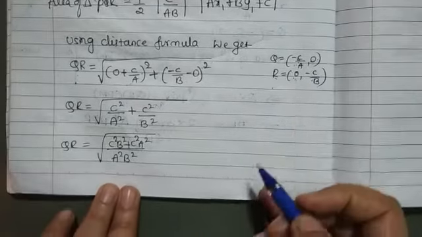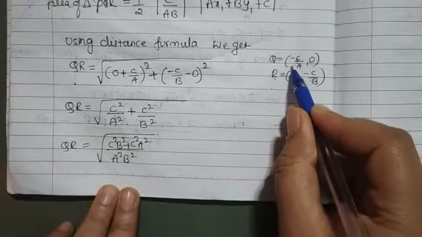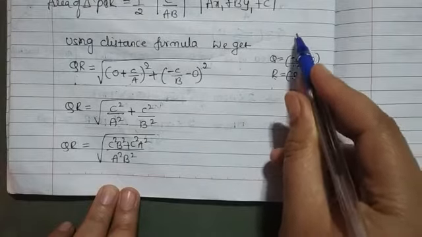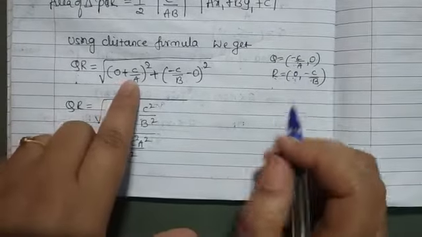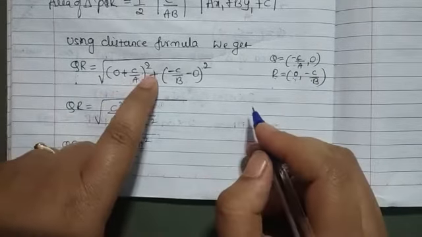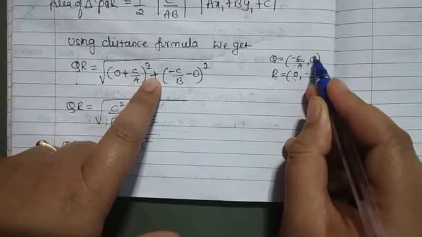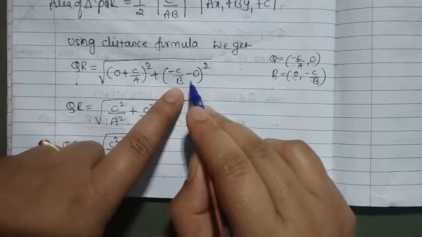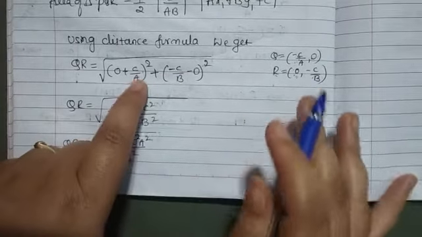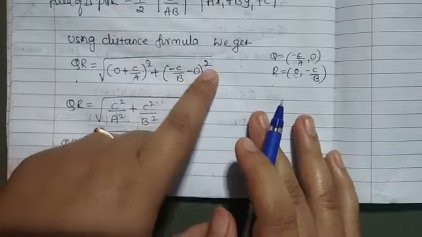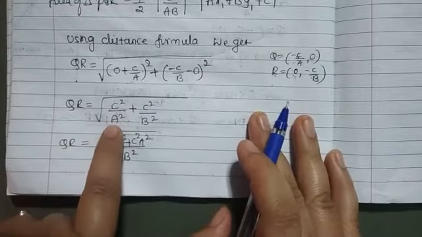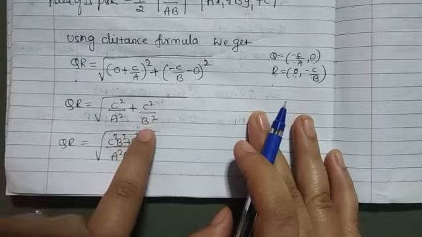So that is equal to x2 minus x1 whole square, 0 minus of minus c by a is 0 plus c by a whole square, plus y2 minus y1 whole square is minus c by b minus 0 whole square. So this is c by a whole square plus minus c by b whole square. That is c square by a square plus c square by b square.